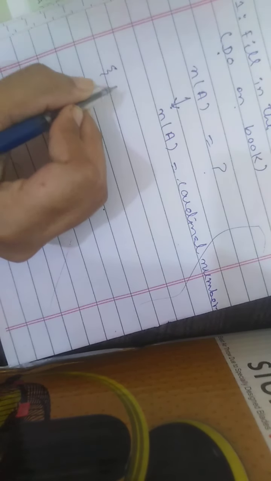Then we have to tell what is N of B. We can write this as B, A, N, A, N, A. So if we write it in set form, this should be the notation. Okay, so we should tell about N of B. What should be N of B?